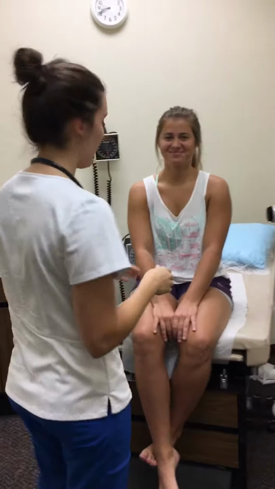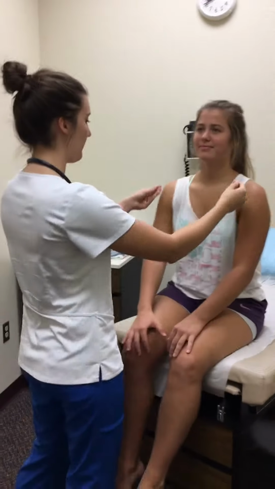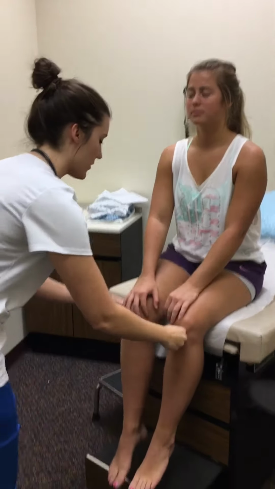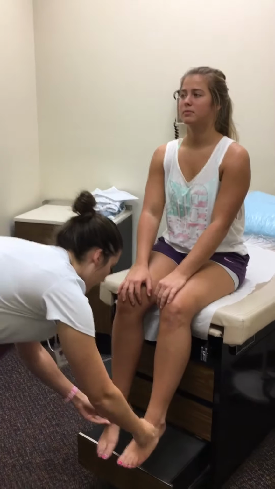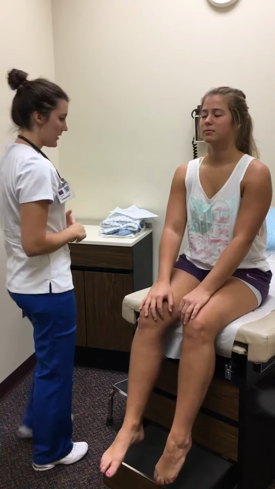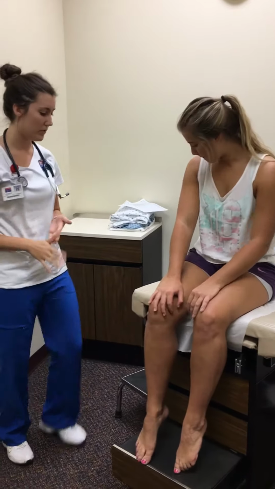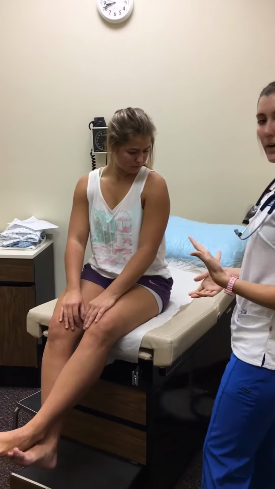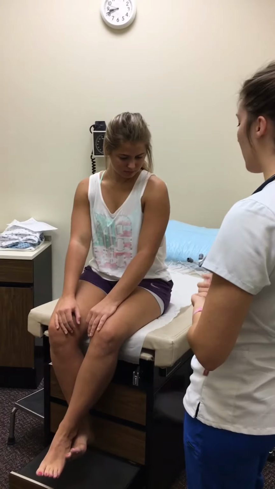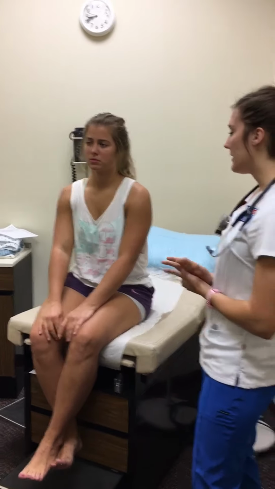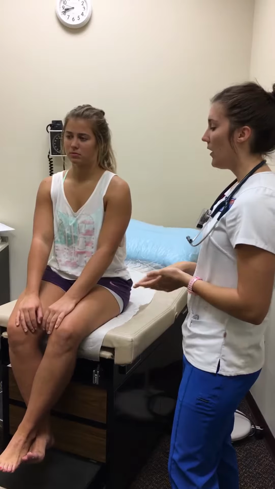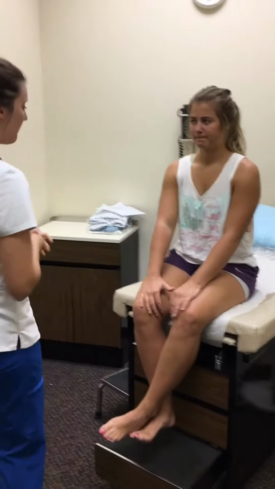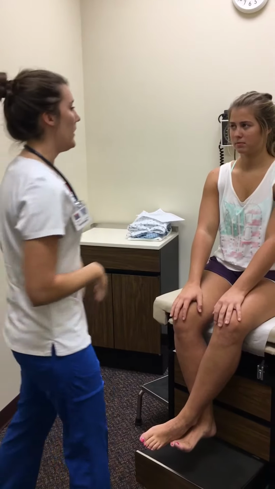I'm going to start by assessing the skin. I'm going to palpate. Her skin is dry and warm. There's no excess moisture or sweating on the arms or legs or her feet. I don't notice any scars, no tattoos, no bruising on the arms or legs. She does have some freckles, but there's no abnormal lesions. If she had any abnormal lesions, I would use the ABCDE scale, which stands for asymmetry, border irregularity, color, diameter, and elevation.